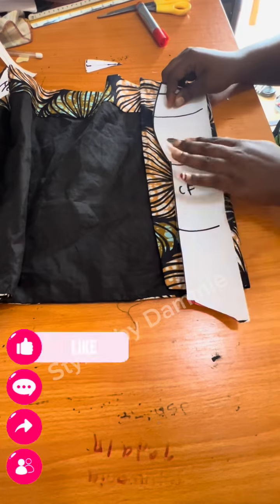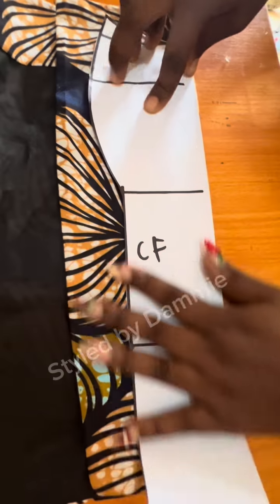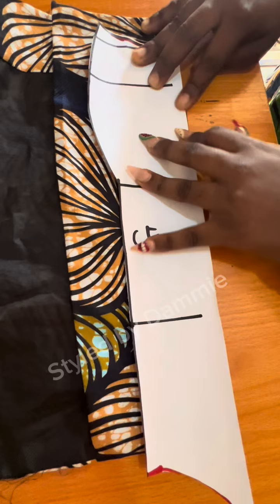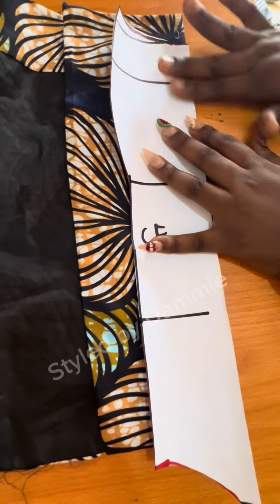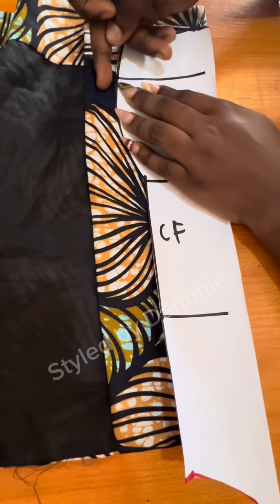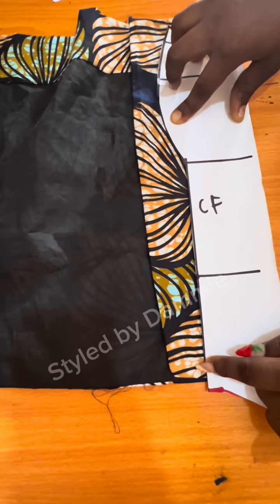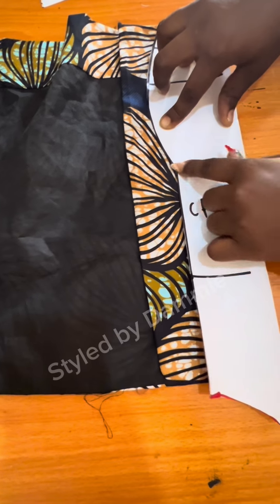You fold it and you place your pattern paper. You make your center from this side very close to the fold, just like this. No space here at all. You won't be giving any space. But for this side, you'll be leaving half inch, just like this, for the sewing allowance. You leave half inch for the sewing allowance.